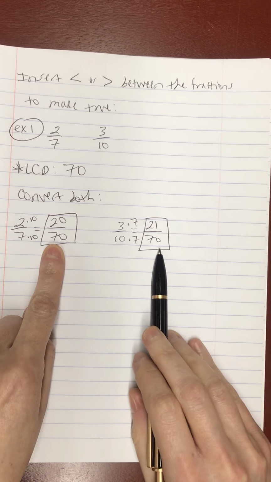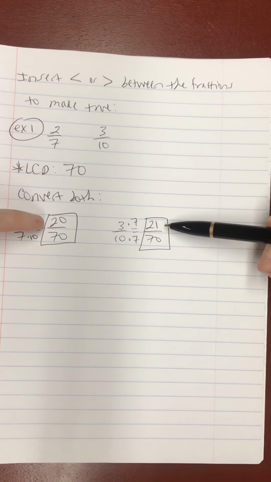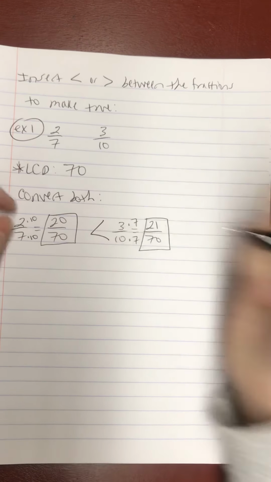Well, we can tell very easily now because they have the same denominator. So all you do is look at the numerators. Which numerator is larger? 21. So it goes like that.